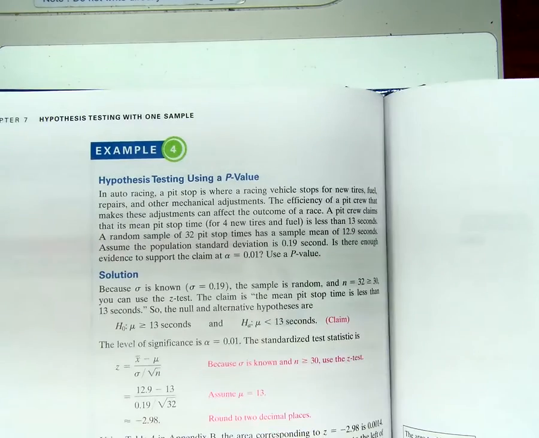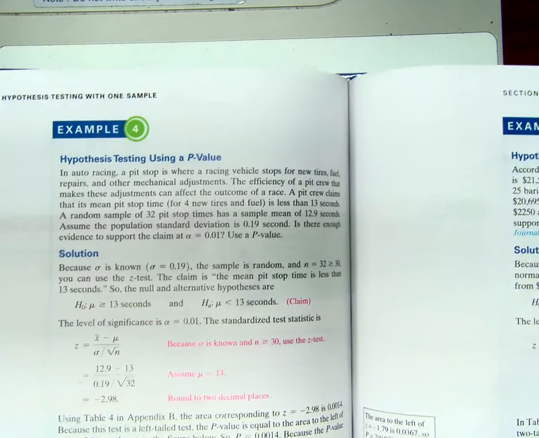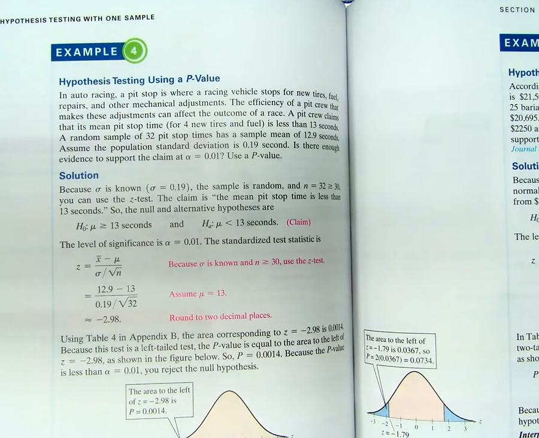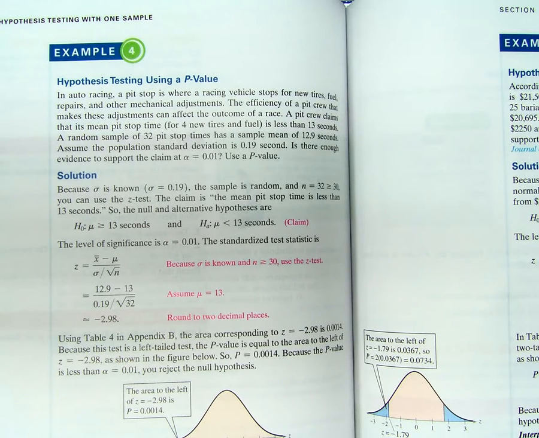Example 4. Let's do an example about what we just talked about, using a p-value. In auto racing, a pit stop is where a racing vehicle stops for new tires, fuel, repairs, and other mechanical adjustments. The efficiency of a pit crew that makes these adjustments can affect the outcome of a race.